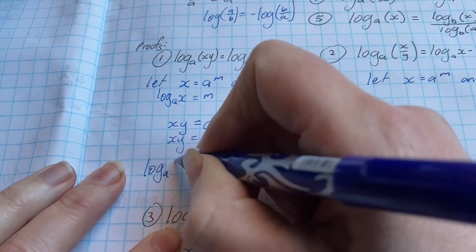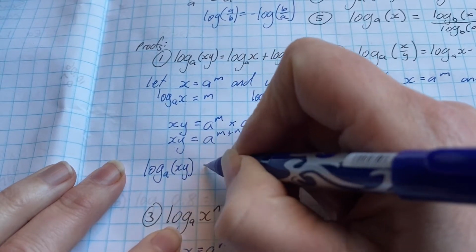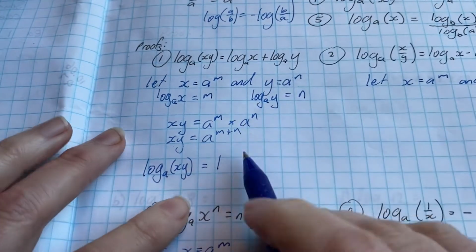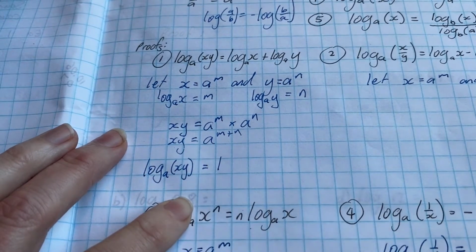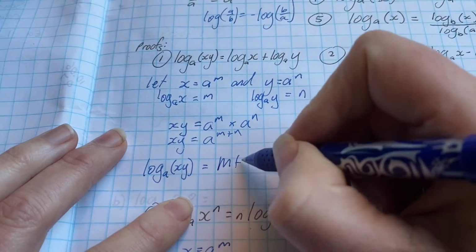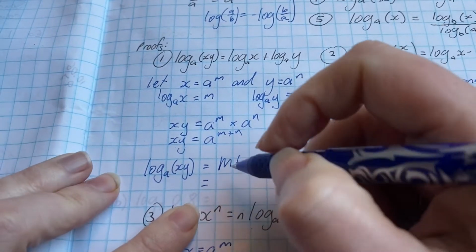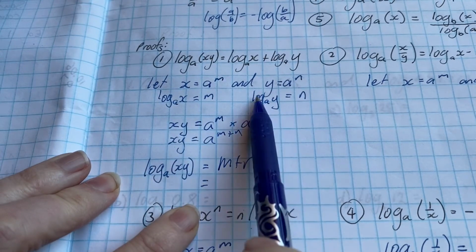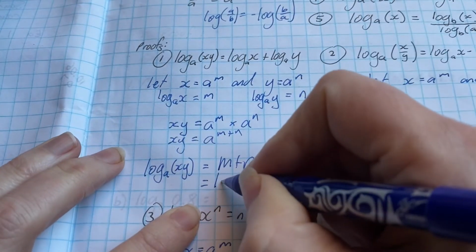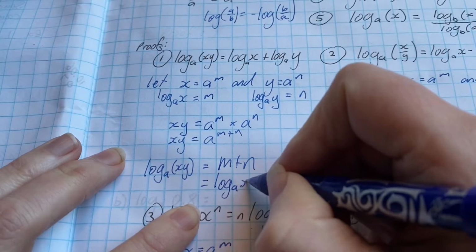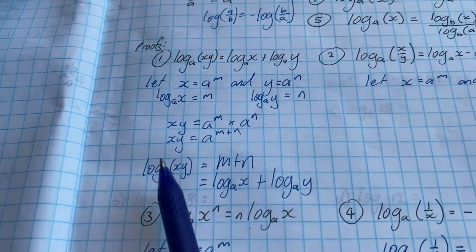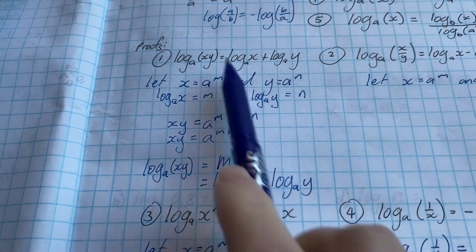So log base a of xy is equal, now log base a of this side, a to the power gets undone, so it's m plus n. And m plus n, of course, if I look at this line here, m is this and n is that. So that's the same as log base a of x plus log base a of y. So that has proven that log law.